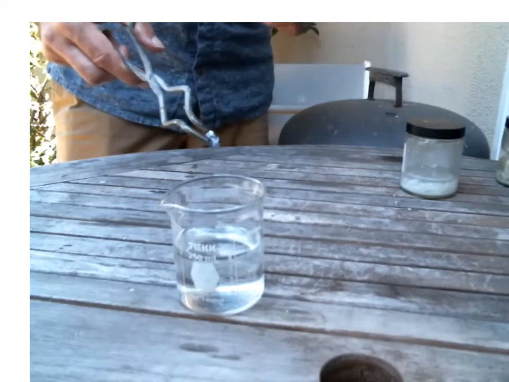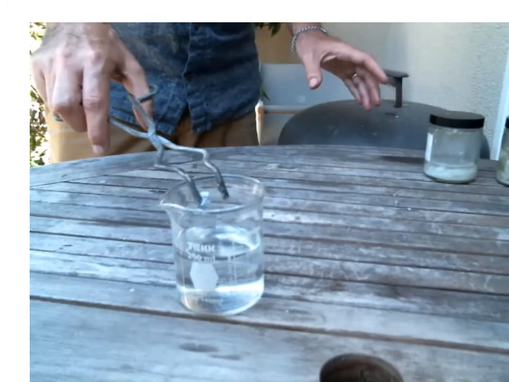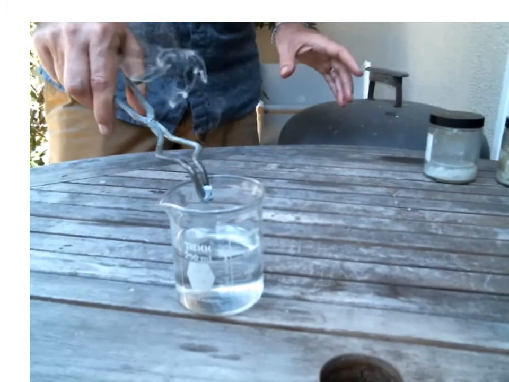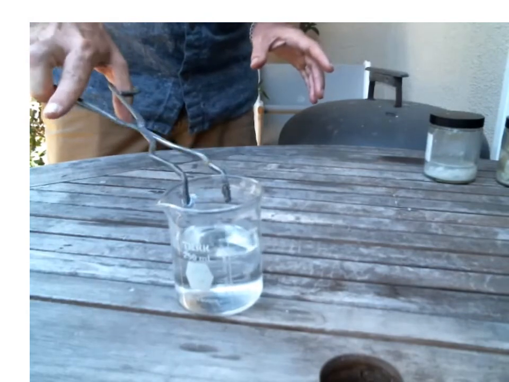I'm going to put it in water again. And again, it's in the same column on the periodic table. So it should do the same thing sodium did.